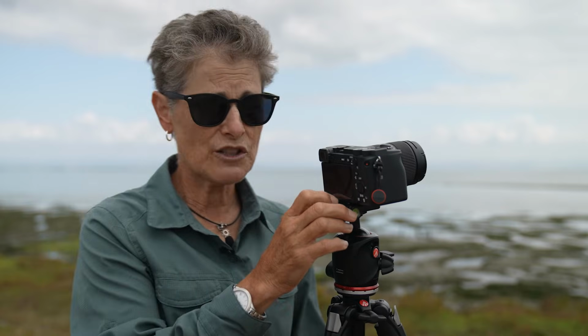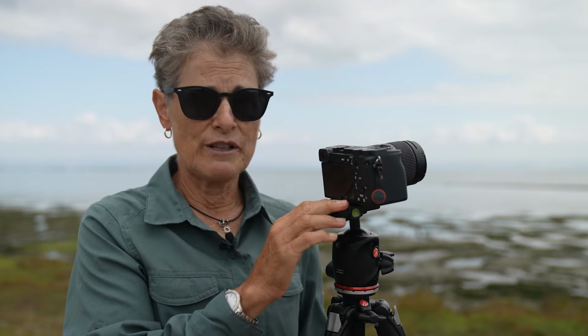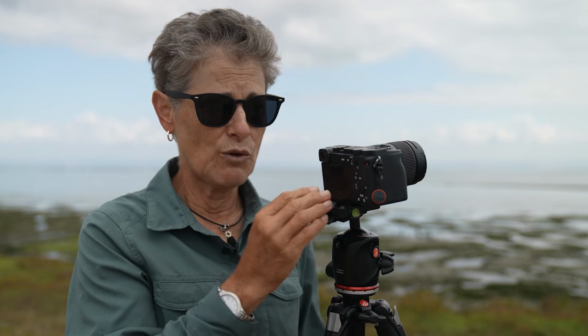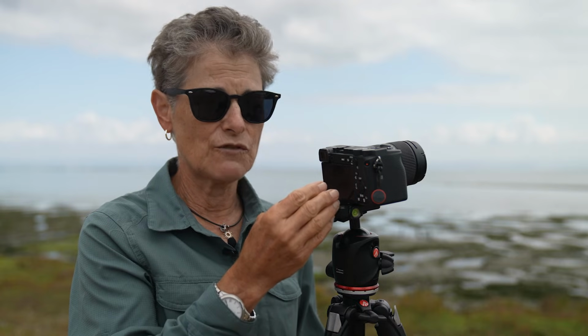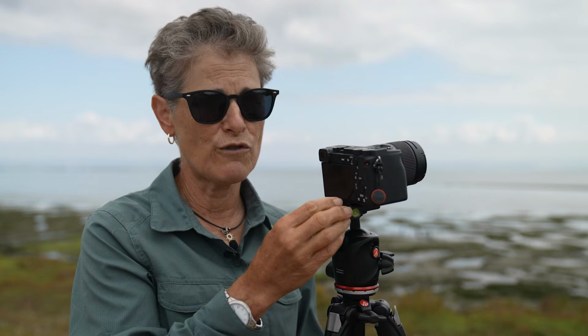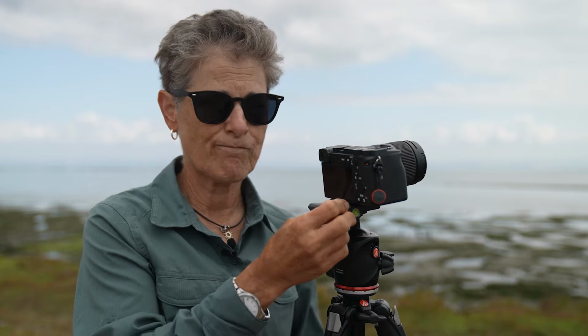So you want your histogram showing so you can determine if your picture is well exposed. You always want to keep those mounds as far to the right as possible without overexposing your picture.